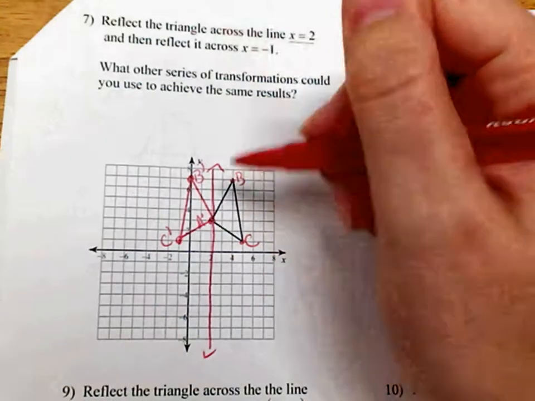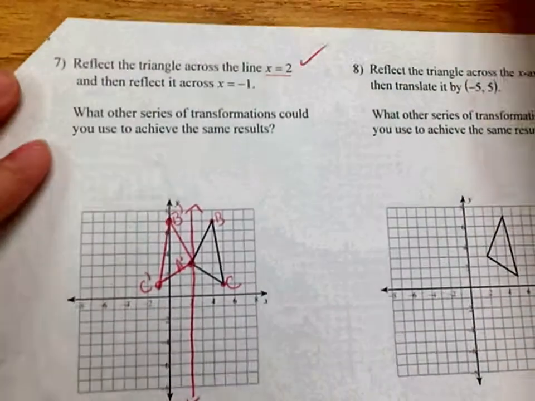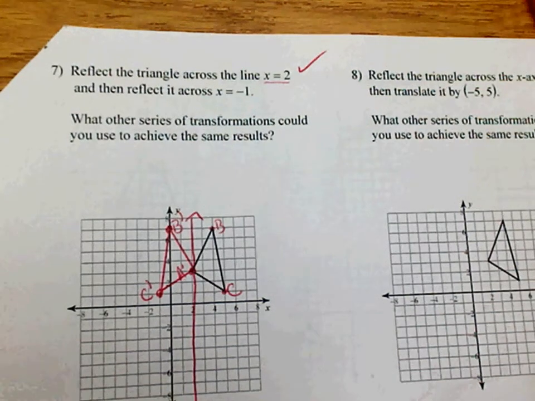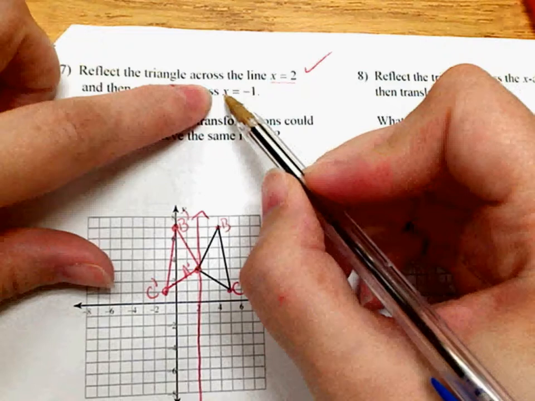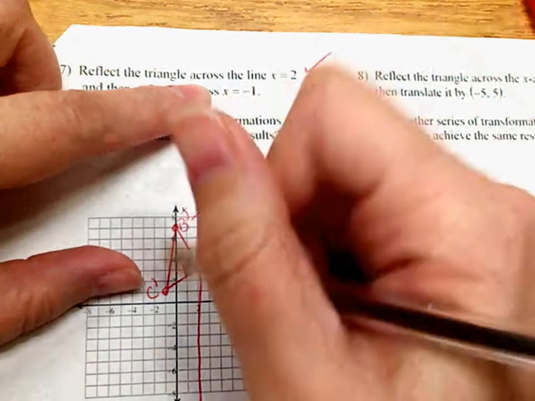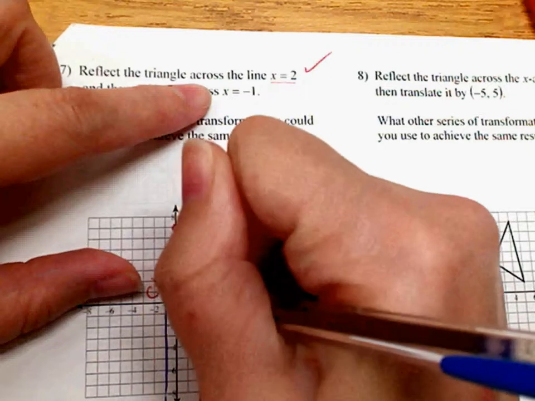Okay, so then I've done the first step. Okay, check that off. Now I'm going to do the next step, changing colors just to make it a little bit easier to see. And now I'm going to reflect it across the line x equals -1. So -1 is this line right here.